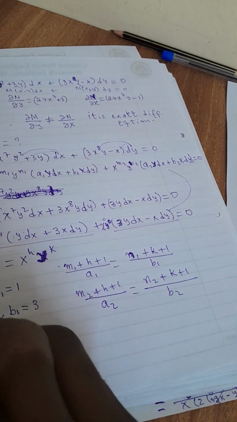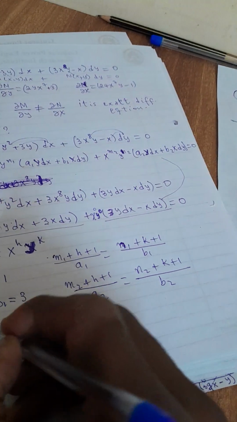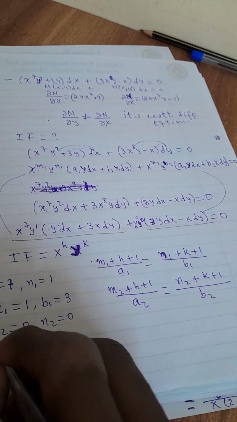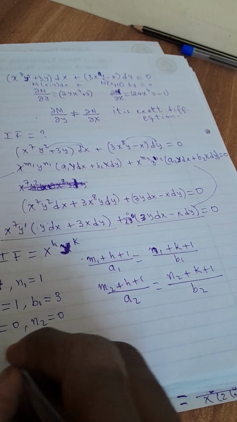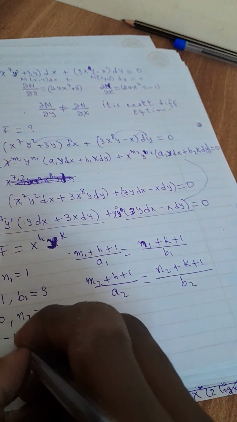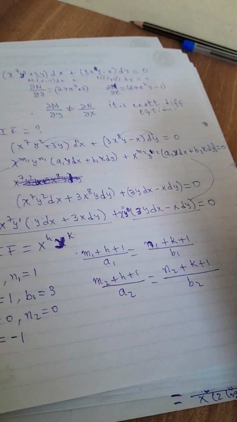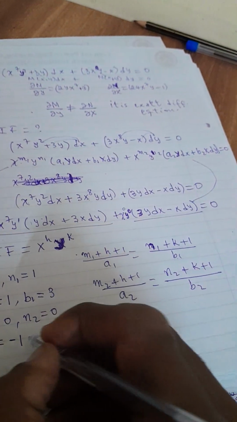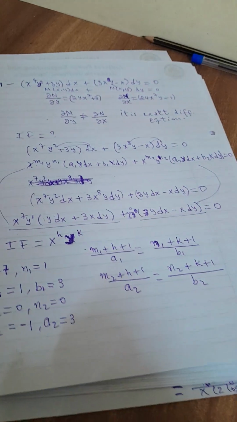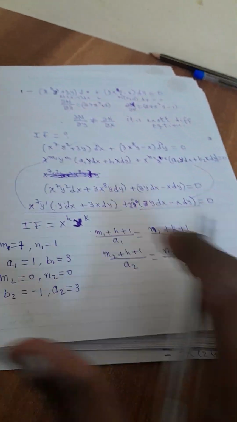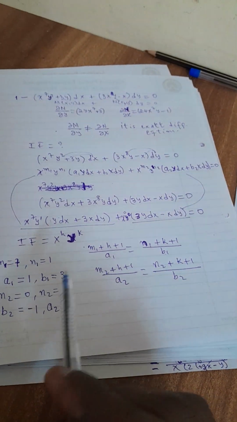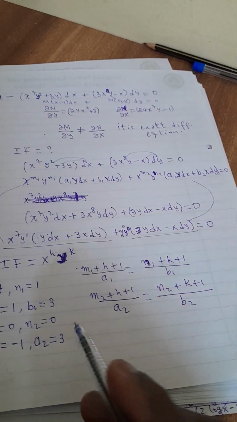So here m2 is 0, n2 is 0. B2, what is b2? This term here with dy, this is minus 1. B2 is the coefficient, and the coefficient of dx, what is this? A2 is 3. Just having these values, you know how to find directly our h and our k.